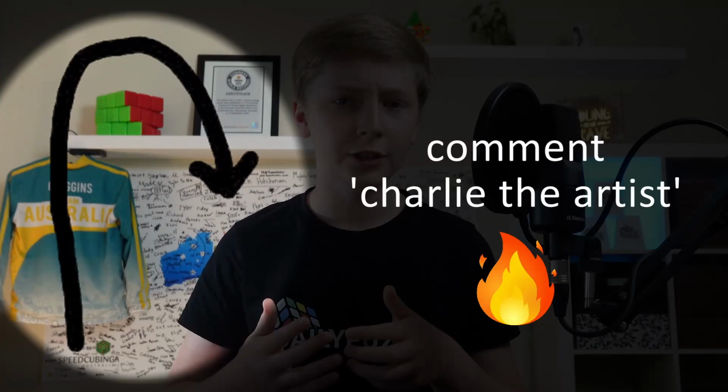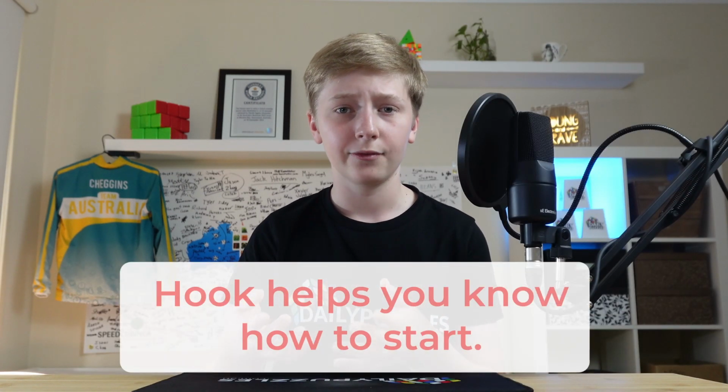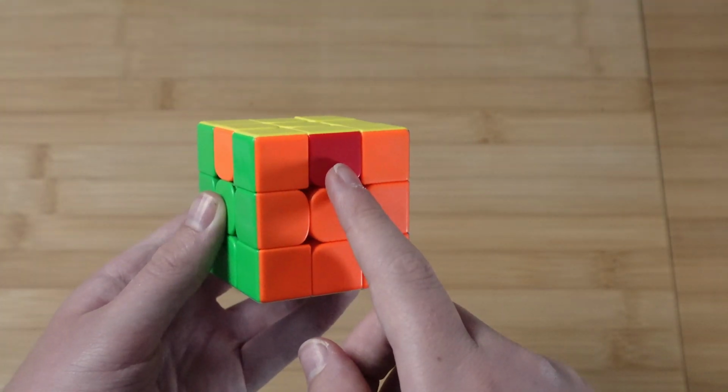Another tip that I have which will help out with step 1, but also 2 and 3, is something called a hook. That's not a backwards arrow, by the way, it's a hook. Please compliment my drawing skills in the comments. A hook pretty much just helps you know how the algorithm starts off. You can look at sort of a visual cue, like a block or some opposite pieces, and then remember what the first few moves of the algorithm do to those pieces. And this just really helps you get started.